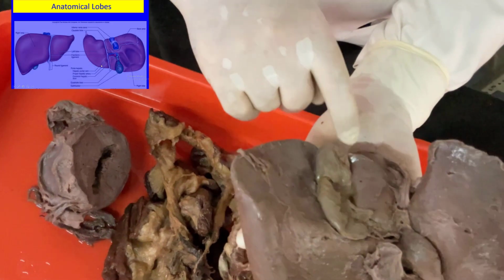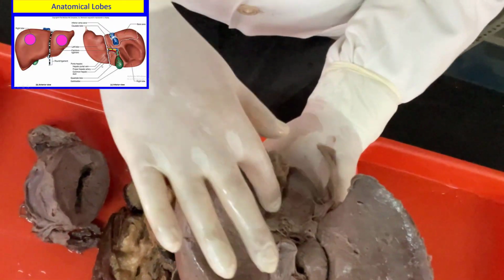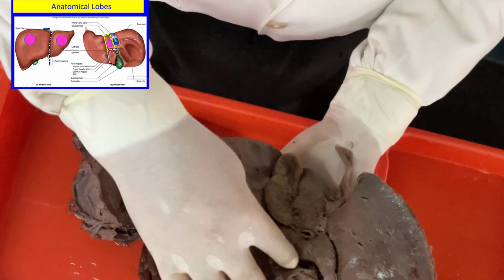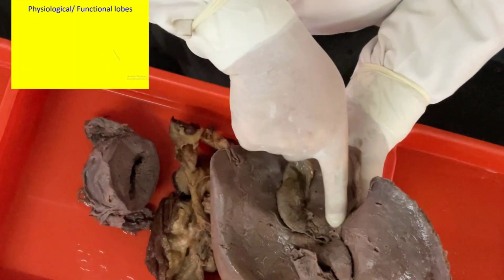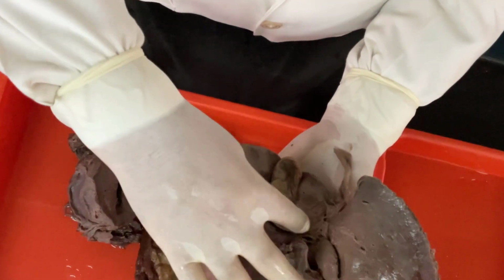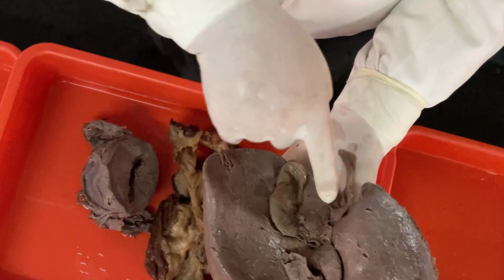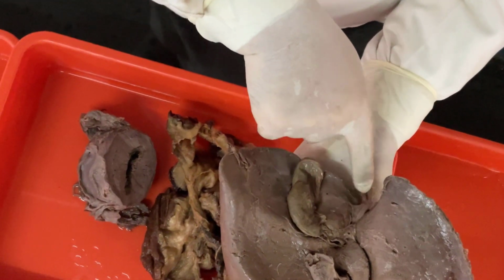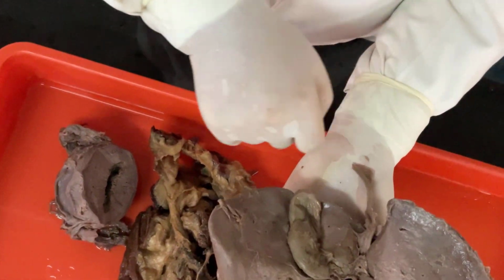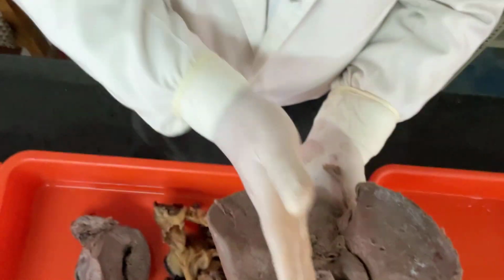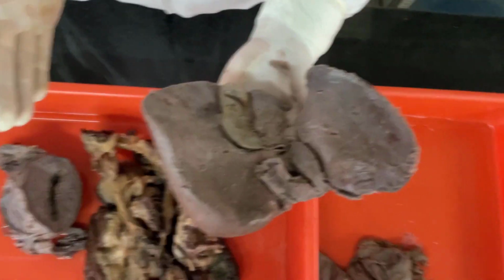Then another lobe of the liver is the quadrate lobe, which is bounded by gallbladder fossa on the right side, porta hepatis superiorly, and on the left side there is the groove of ligamentum teres. Physiological lobes, right and left, are equal in size.